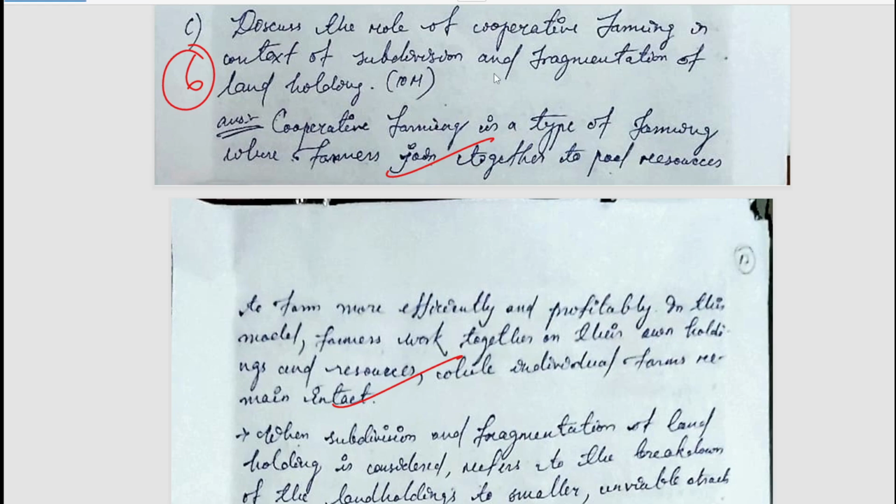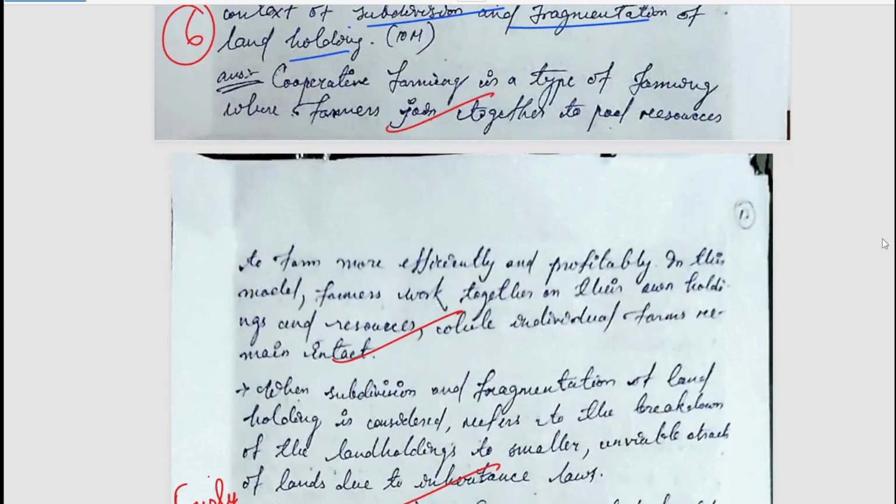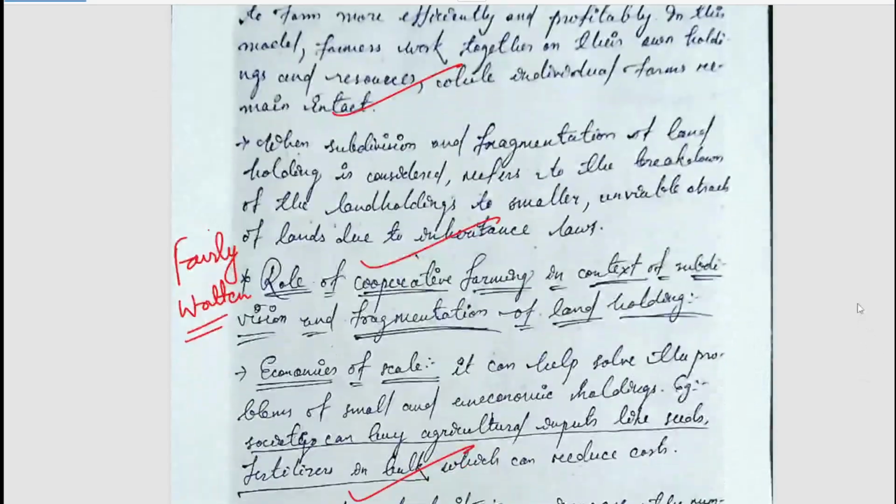The next question is, discuss the role of cooperative farming in the context of subdivision and fragmentation of landholdings. You all know what cooperative farming is. Here various farmers come together and pool their resources, and through cooperation they do farming. So what is its role?